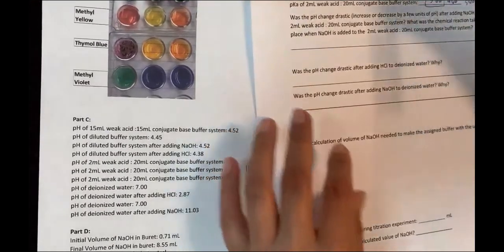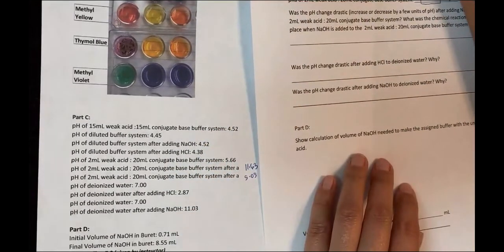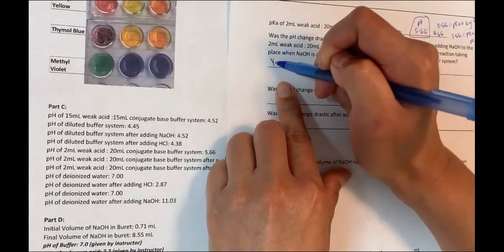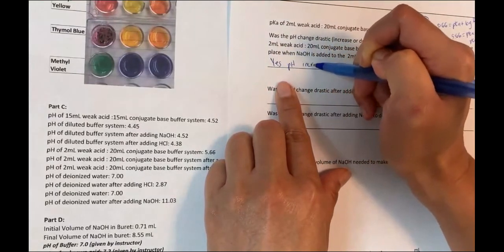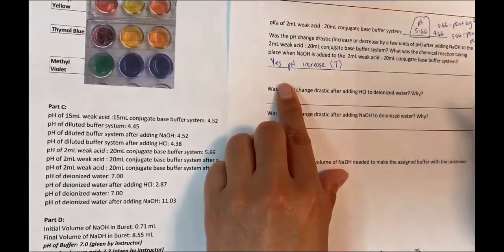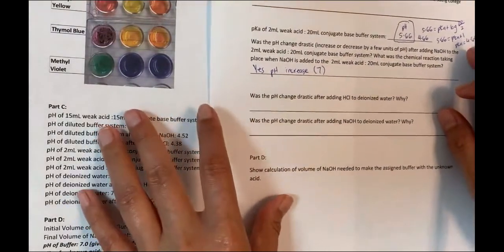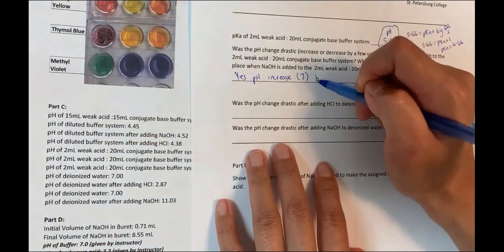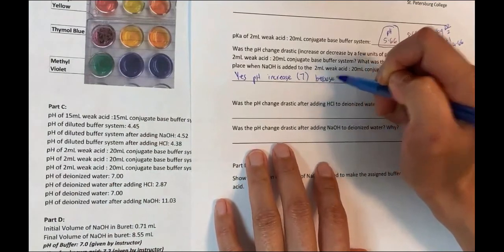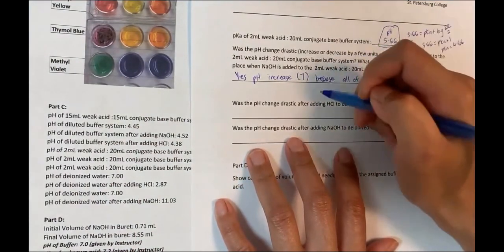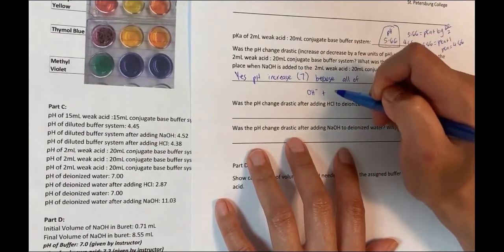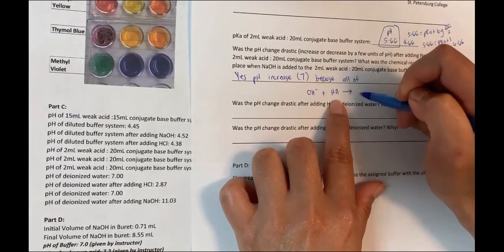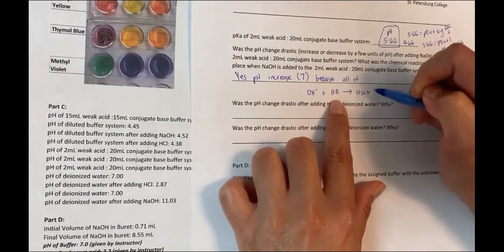Okay, so the question that we want to go back to is right here. It says, was the pH change drastic? Yes. pH increased a lot, so we'll say by 7, because the question is multiple choice, 7 or 0.1, after you added NaOH. Why did that happen? Because when you add OH in there, the base is reacting with the acidic component, which is this guy, to make water and A-.